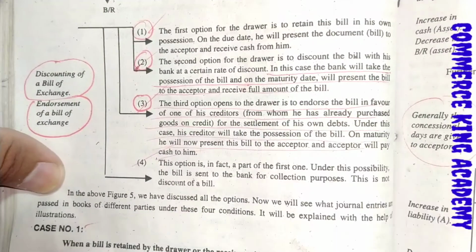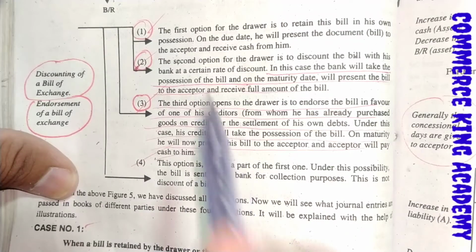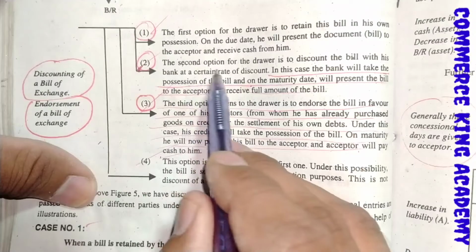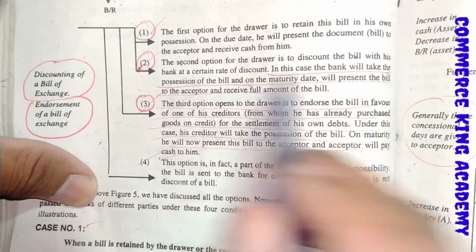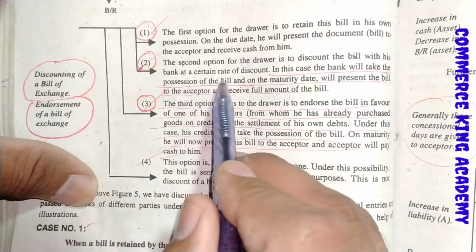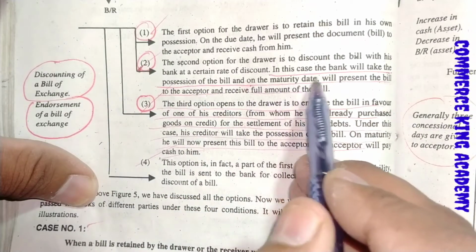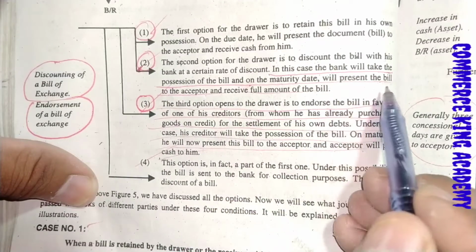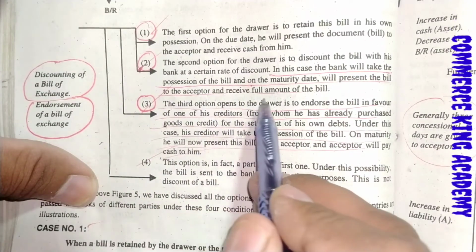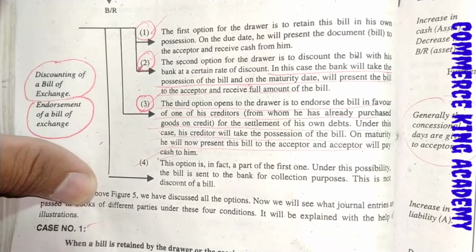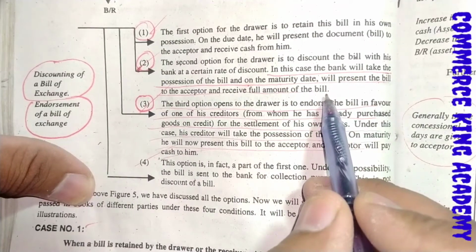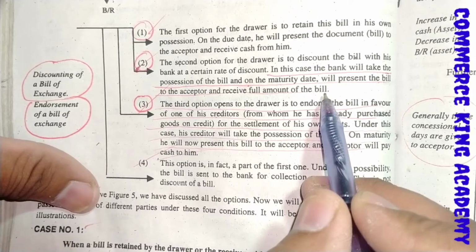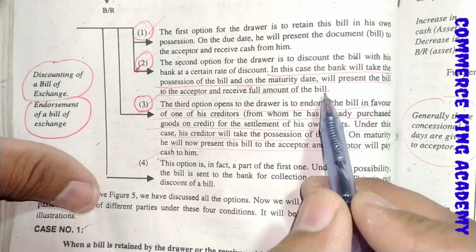The next video was on the second option for the drawer, which is to discount the bill with his bank at a certain rate of discount. In this case, the bank will take possession of the bill and on the maturity date will present the bill to the acceptor and receive full payment of the bill. We have a clear understanding of this concept and its related illustration.